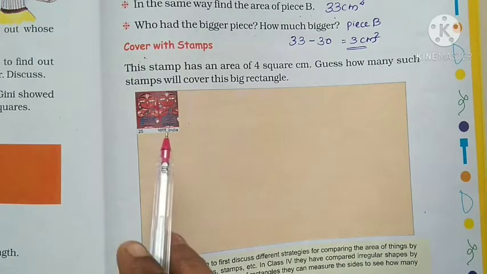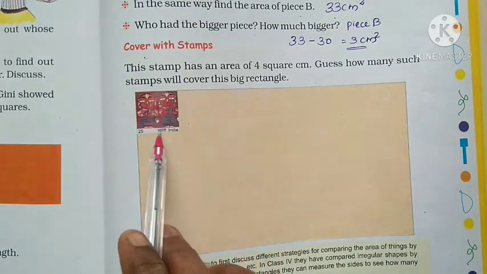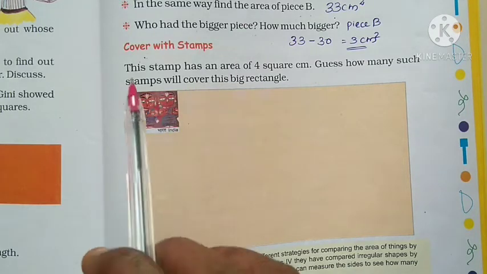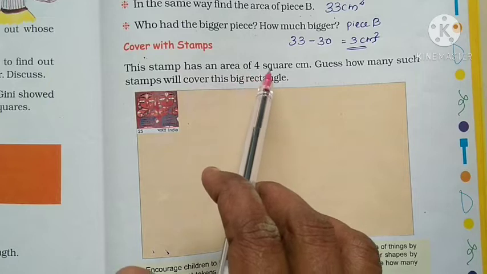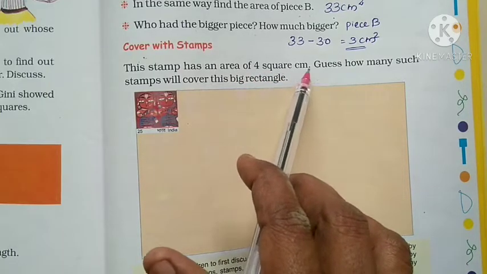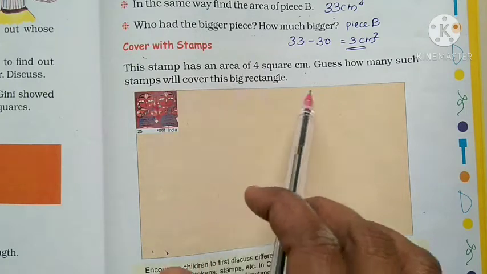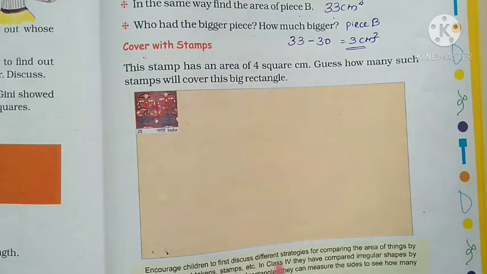So we need to cover this rectangle using this small stamp. This stamp has an area of 4 square centimeter. Guess how many such stamps will cover this big rectangle. So we need to cover this rectangle with this stamp.